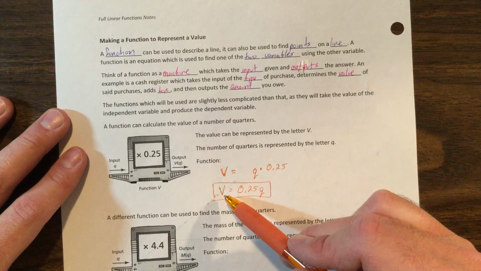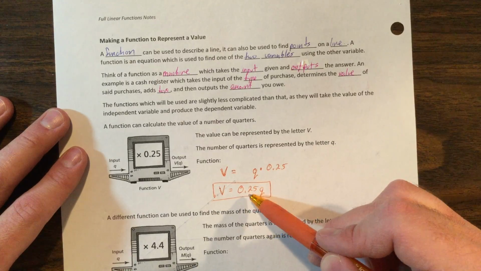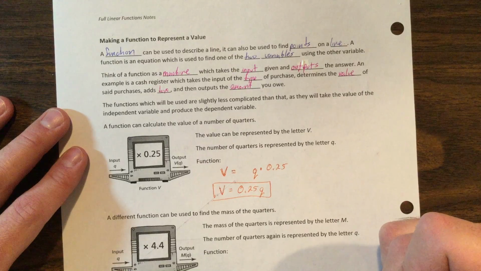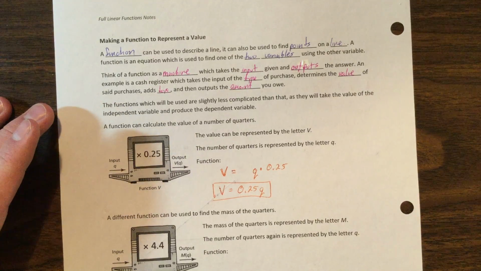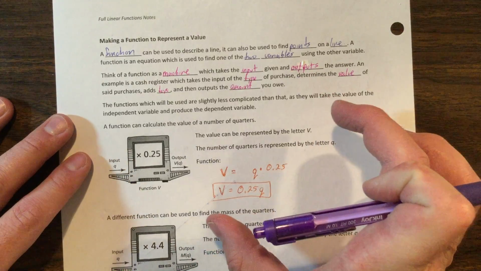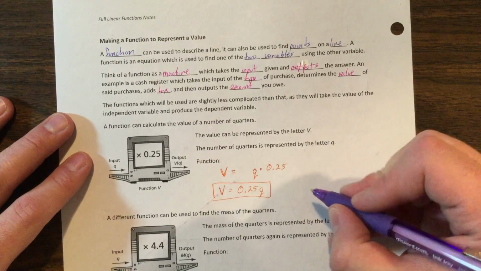So to figure out the value of a bunch of quarters, we would do 0.25 multiplied by the number of quarters. Okay, so let's say that we have a roll of quarters. You might not know what a roll of quarters is, but it's about that long, and it's worth $10. Okay, there are 40 quarters in there.